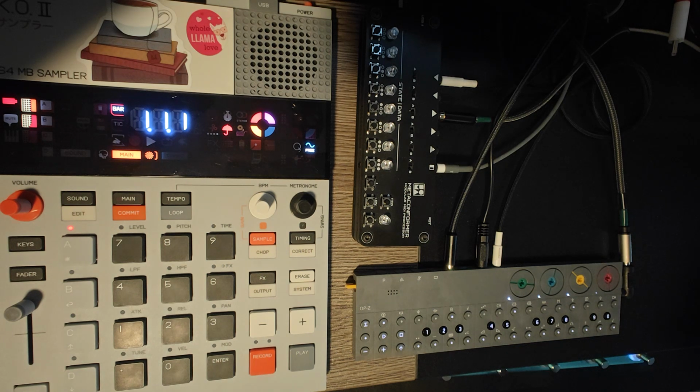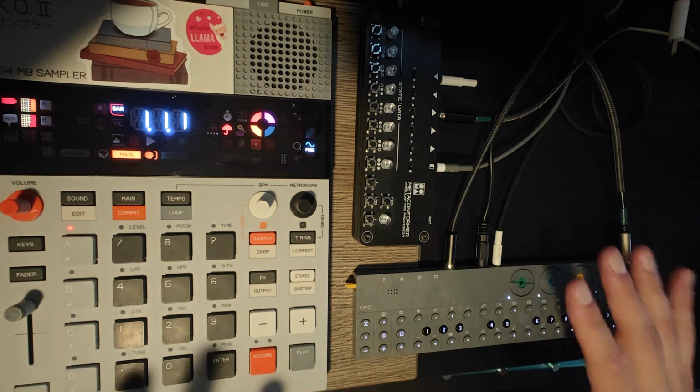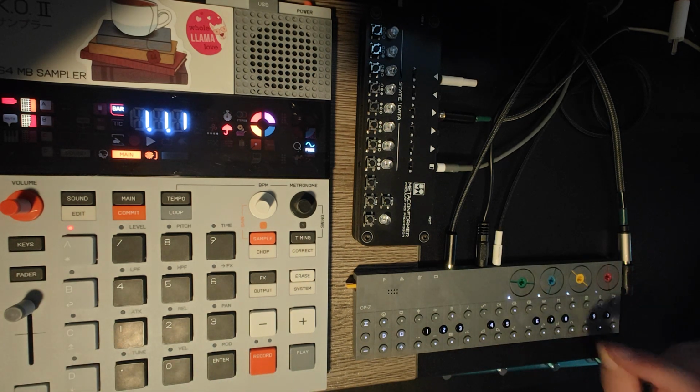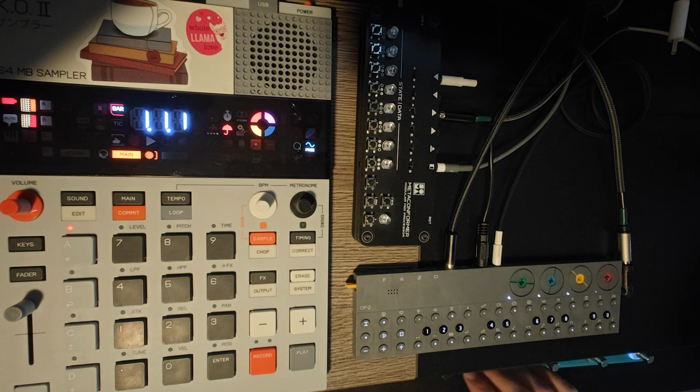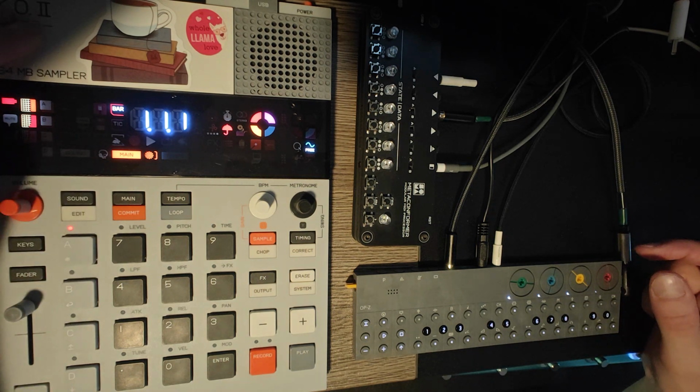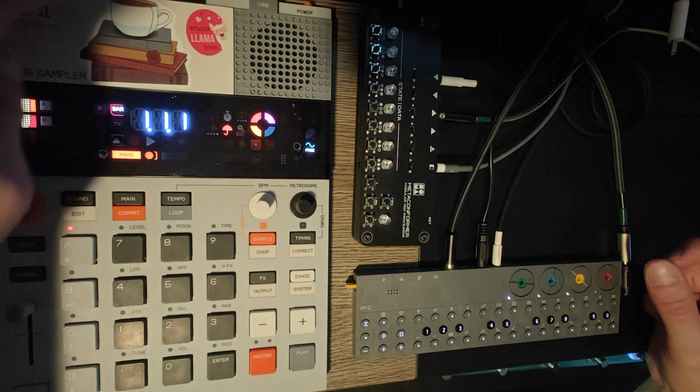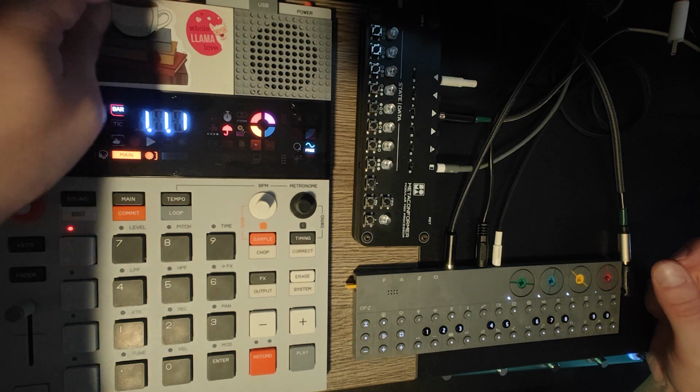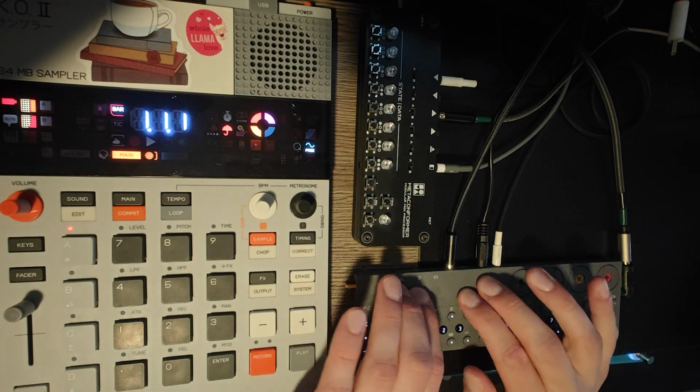So let's go ahead and talk about how things are routed and the settings that I currently have. First of all, everything is routed pretty intensely. I have a pedal that's going to send program change connected to the input of the KO2. For MIDI, I've got MIDI output from the KO2 to the OPZ.